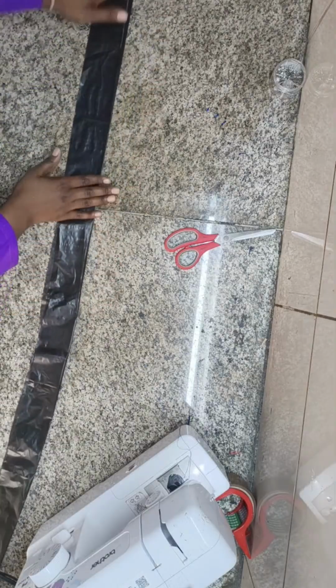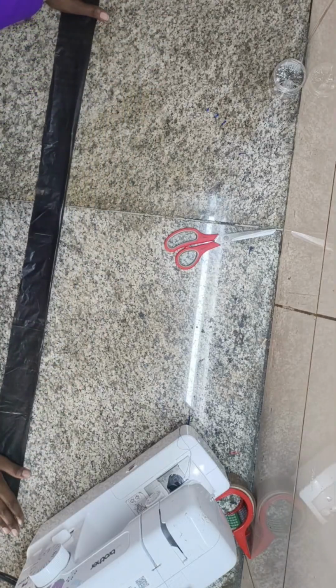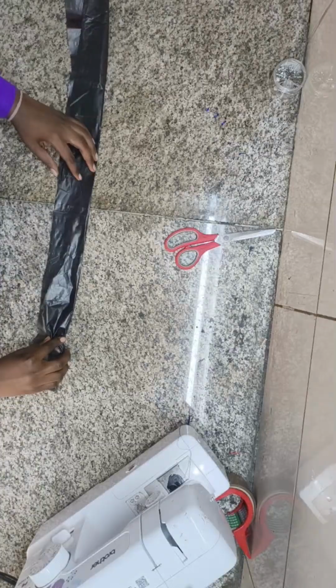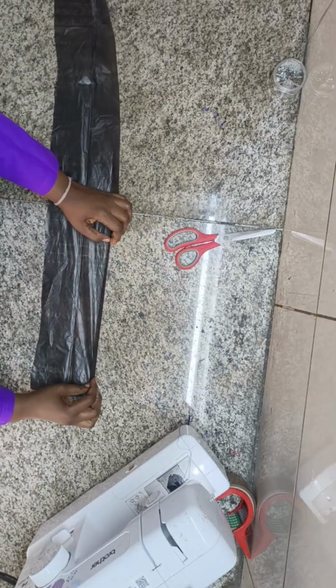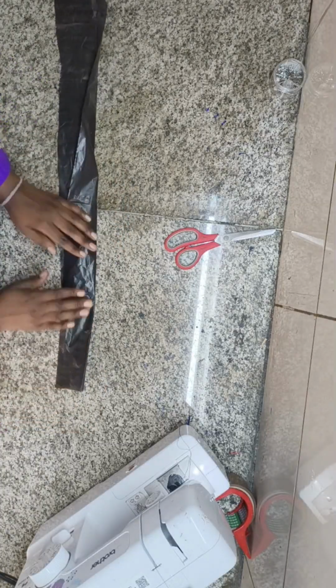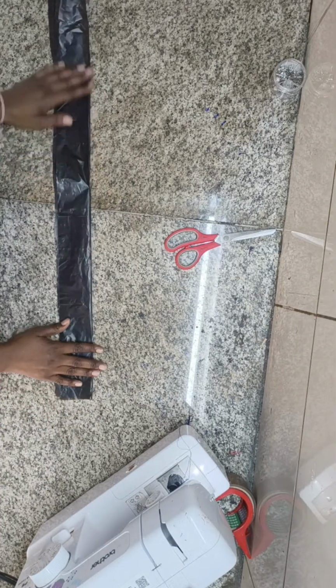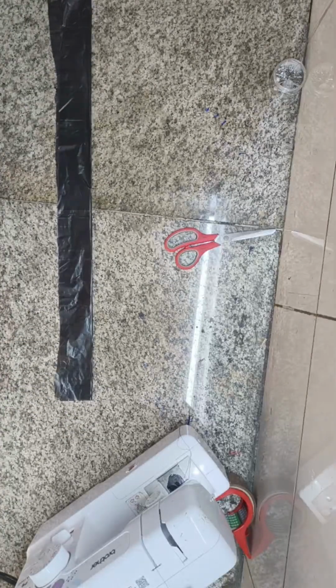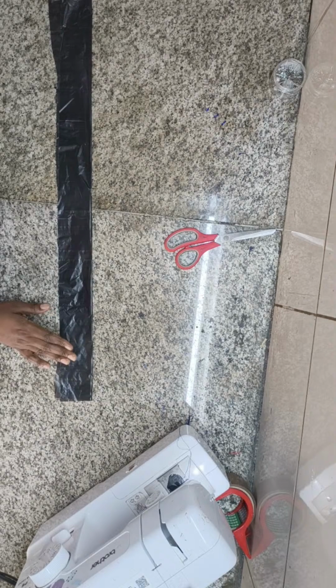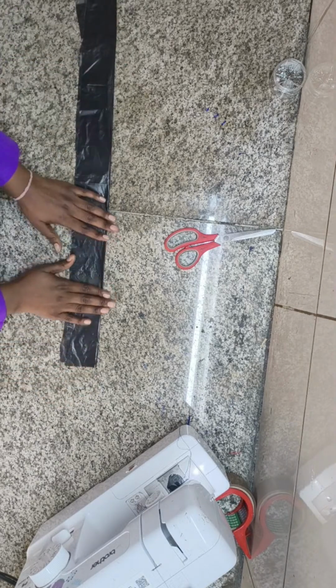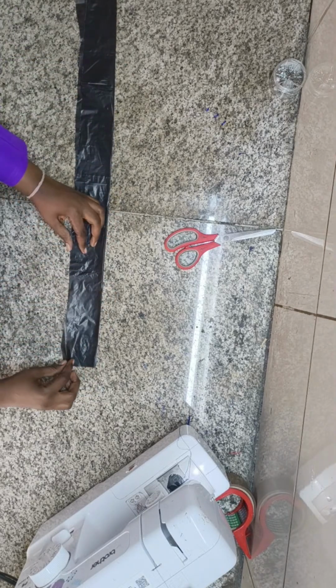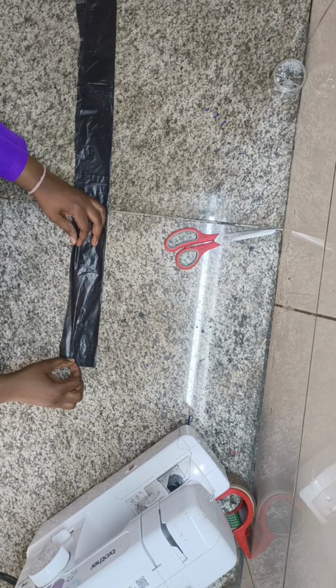So you iron. And before even ironing, you'll fold. Let's say this is the right side, okay? This is the right side. So you fold.